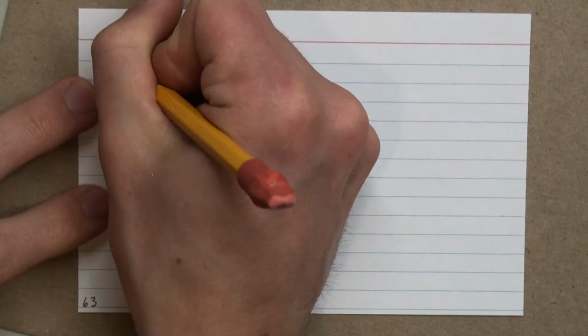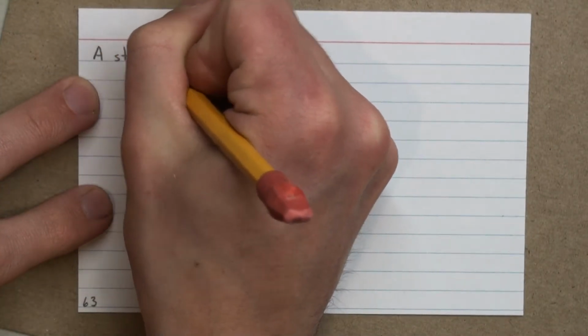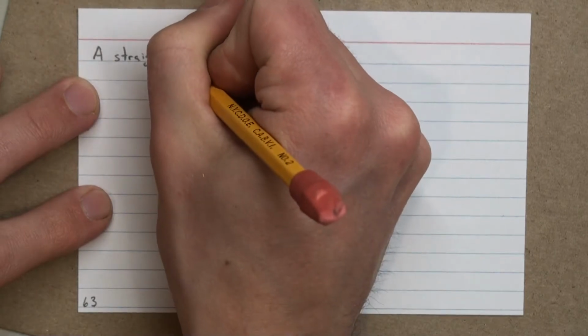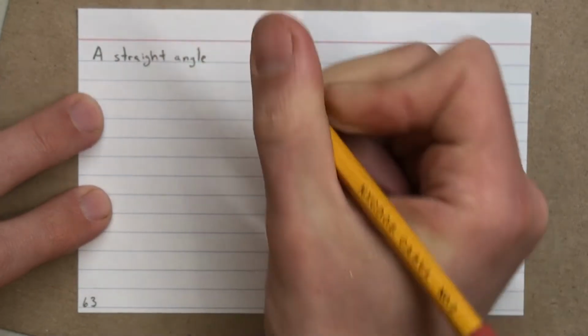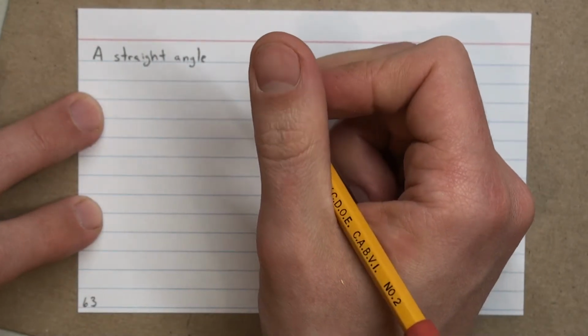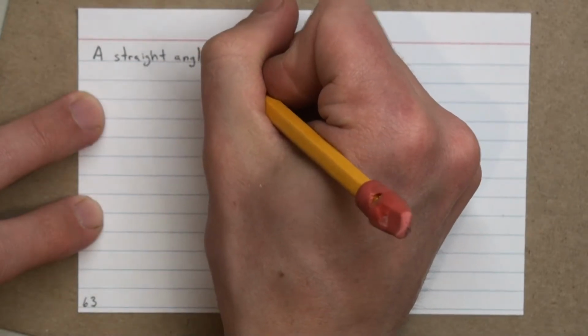We're on card 63. A straight angle is an angle whose measure is 180 degrees.